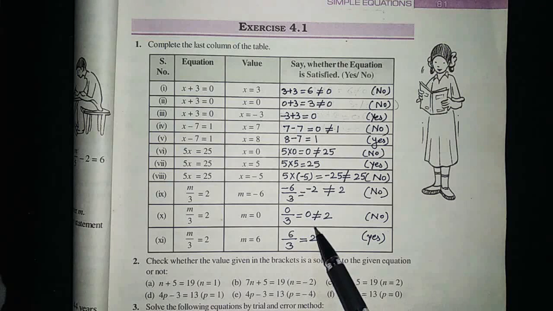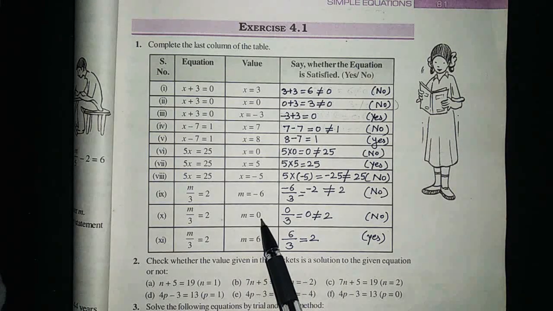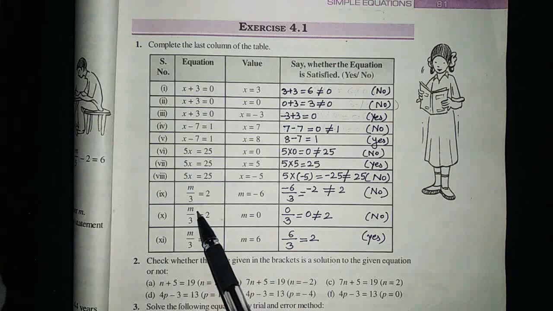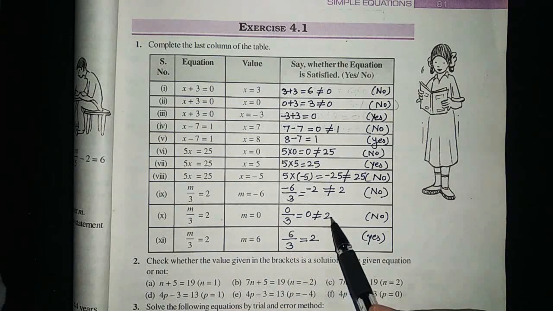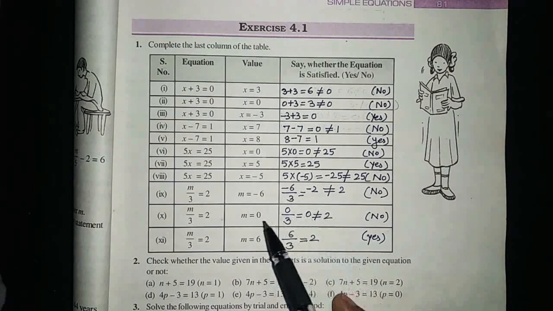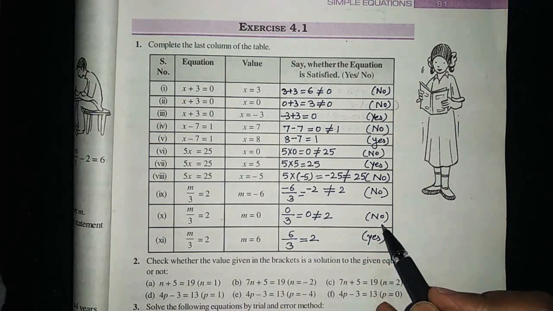We can see this 0 is not equal to 2, which is given on the right hand side of the equation. So 0 is not the appropriate value of m. It means 0 is not satisfying the equation. So our answer is no.